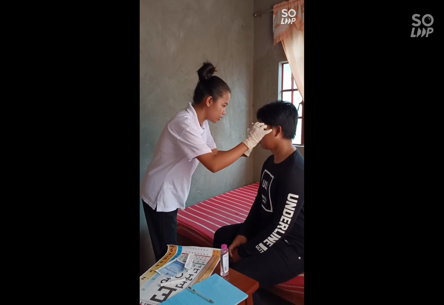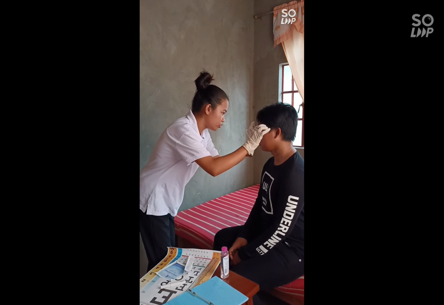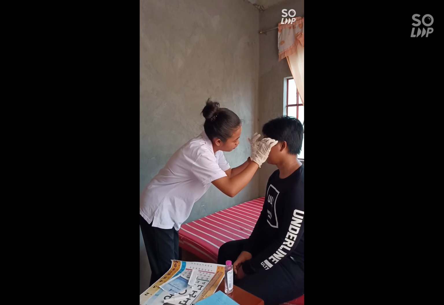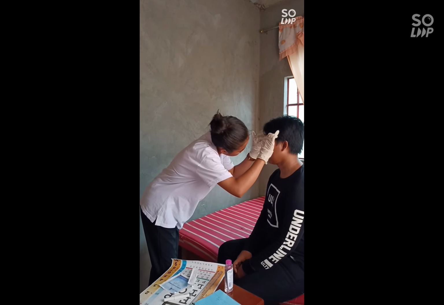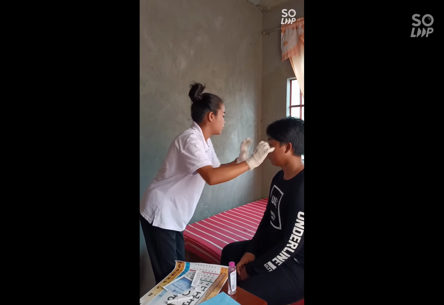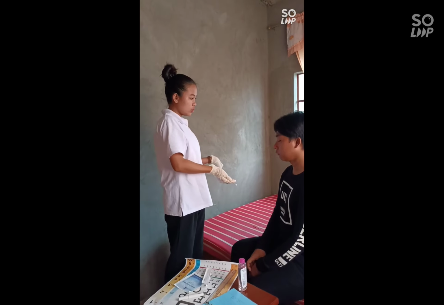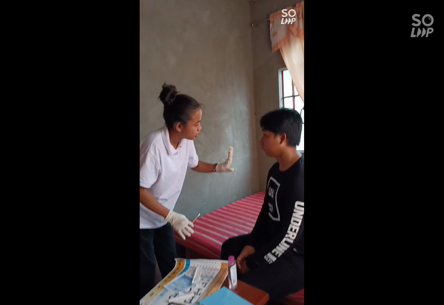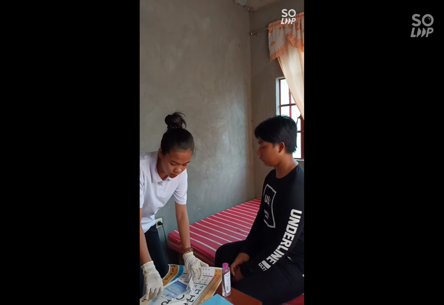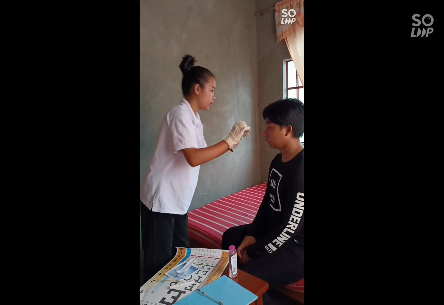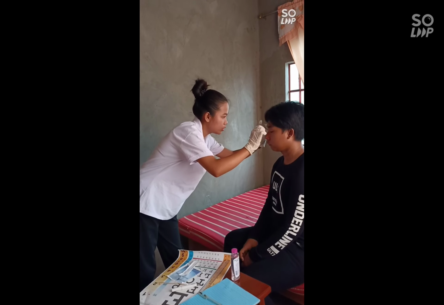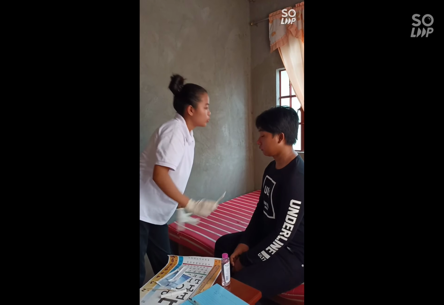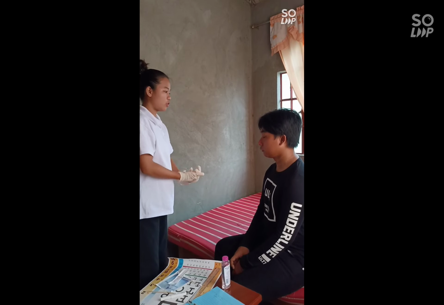Now I'm going to place the cotton tip applicator about 1 centimeter above the lid margin and push gently downward. Okay, sir. Okay. I can see that there is no swelling, infection, and no presence of foreign objects. Now, sir, look up and breathe. Okay. Now I will proceed on the right side of your eye. Right eye. Okay. Okay, there are no swelling, infection, and presence of foreign objects.